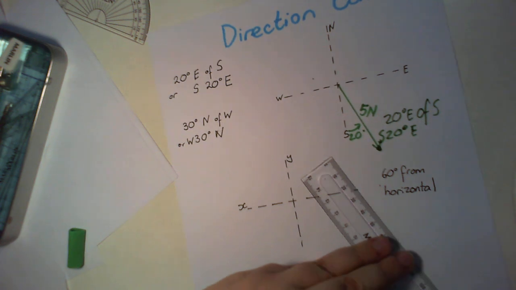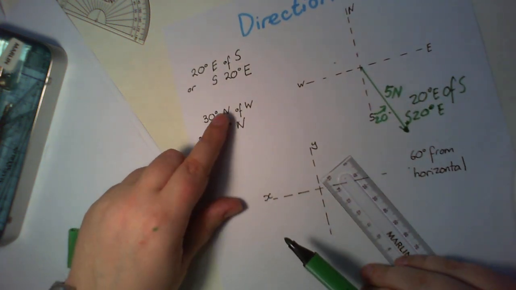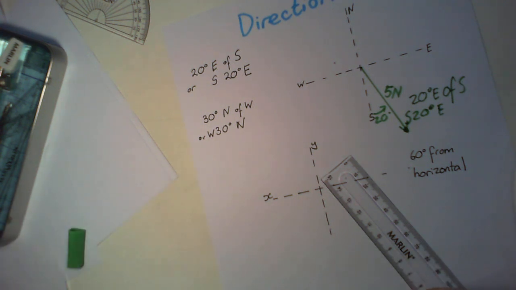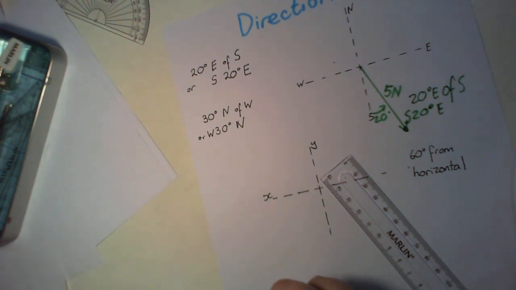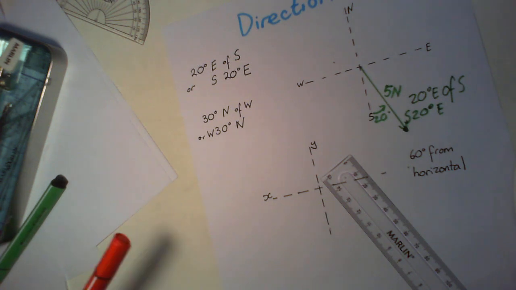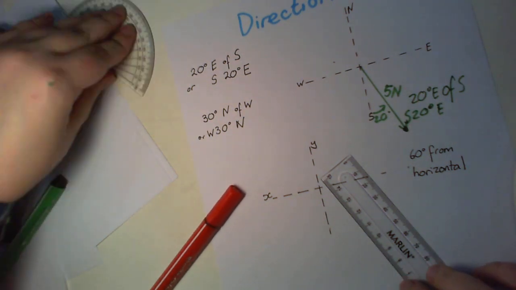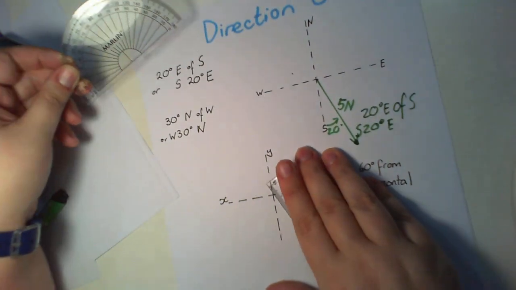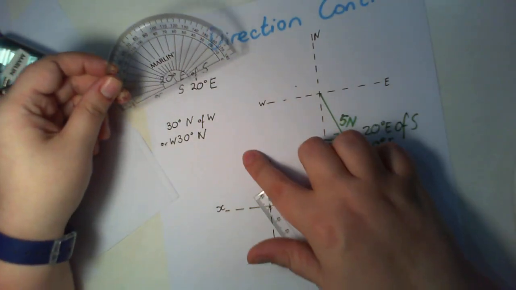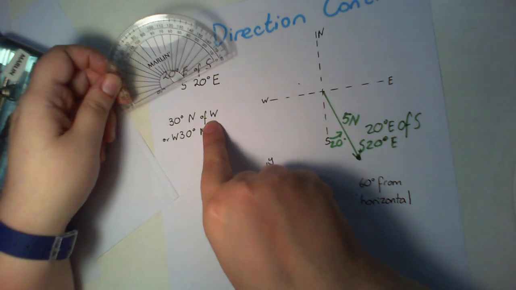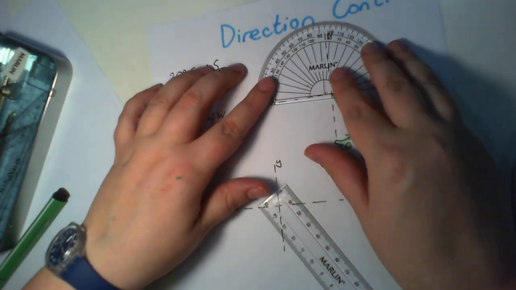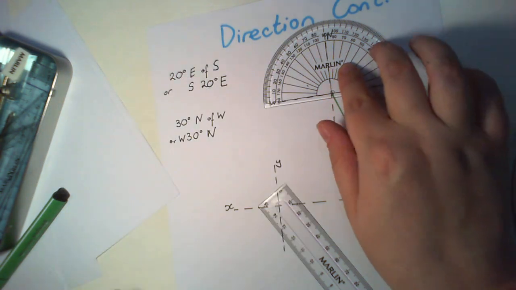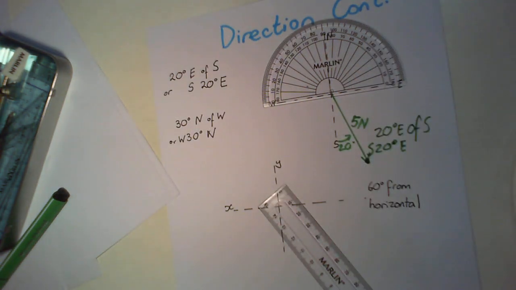Good? So this says 30 degrees north of south or west 30 degrees north. They both mean the same thing. In this case, we are going to again take our trusty protractor. We are going to start at west, because you see it says north of west. So we start at west and we're going to measure 30 degrees.